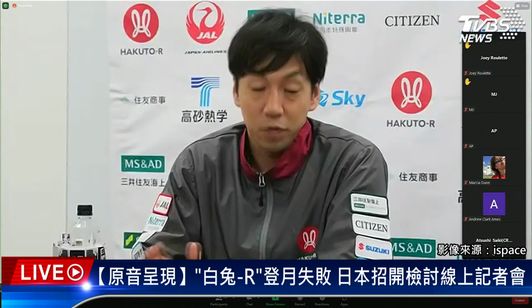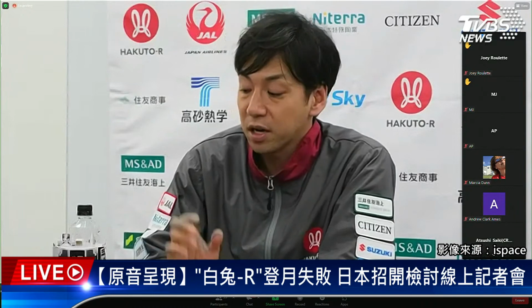First of all, the most important point in the mission one result is that, yes, we had a gap between the estimated altitude and the measured altitude. However, lander guidance and control fully worked properly.